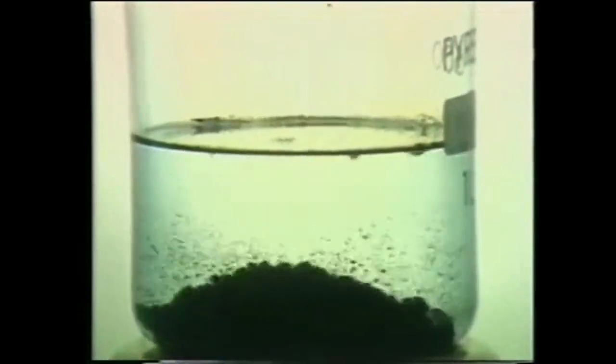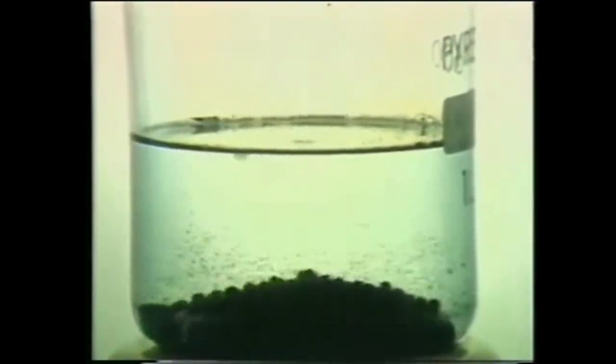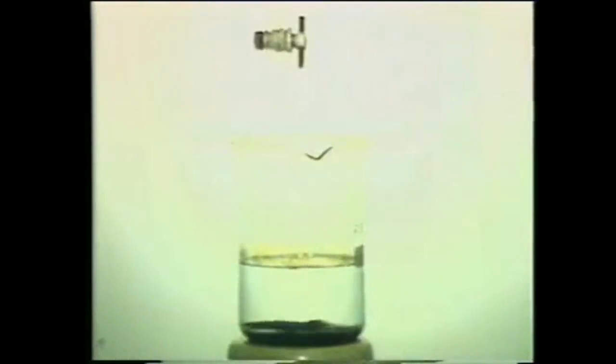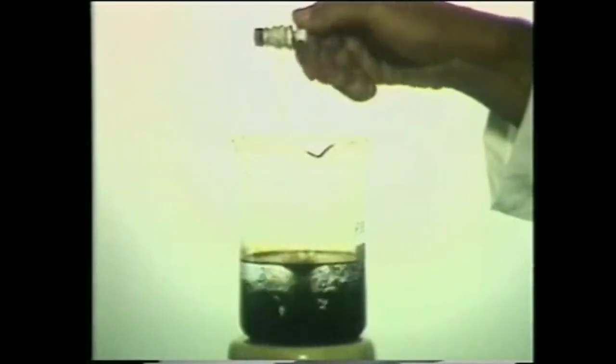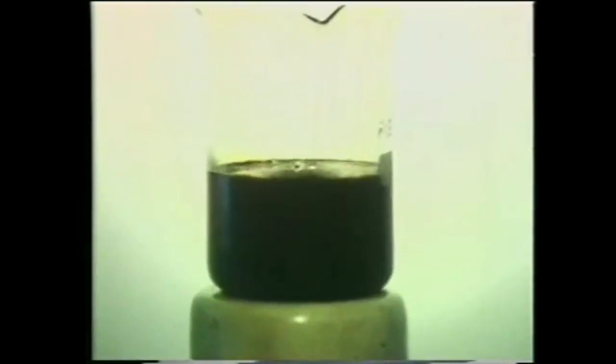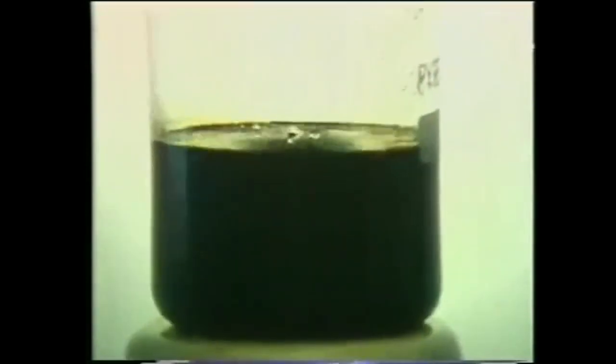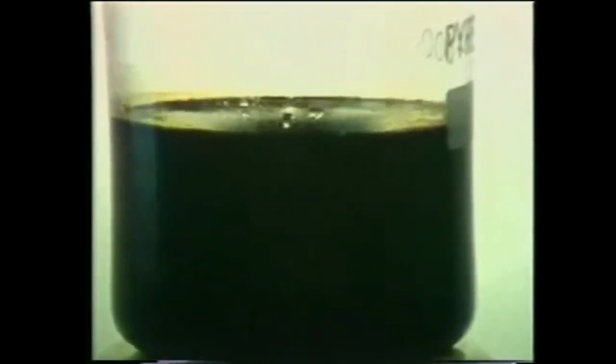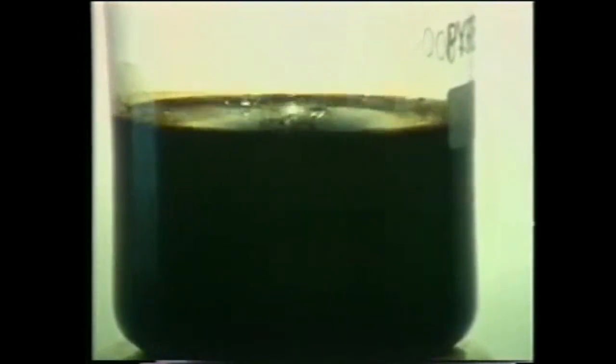The bitumen is dispersed, but dispersion is imperfect and does not persist when stirring stops. A few drops of emulsifier must then be added. As you can see, the bitumen particles are totally and durably dispersed. The emulsion has been stabilized.